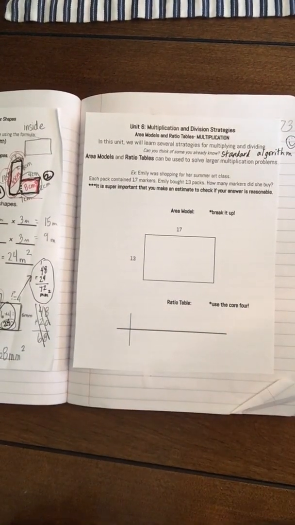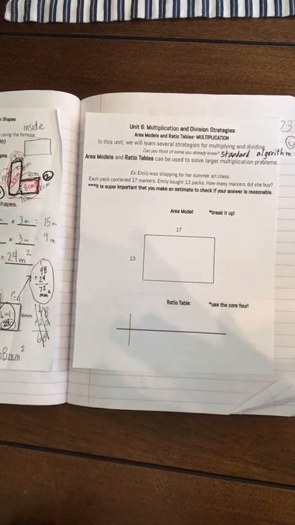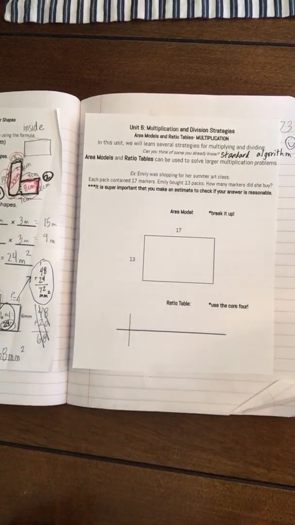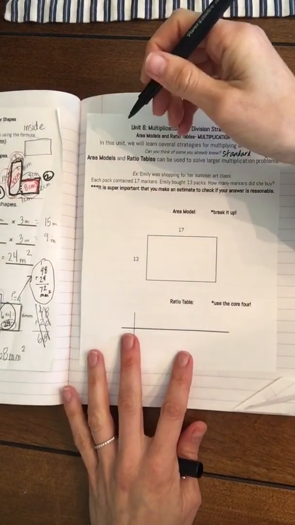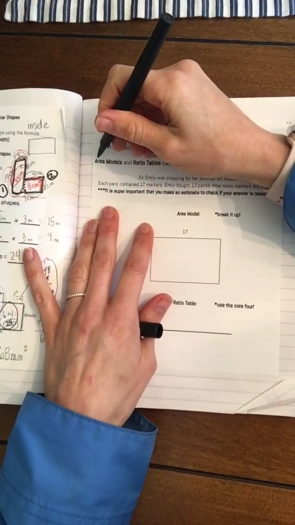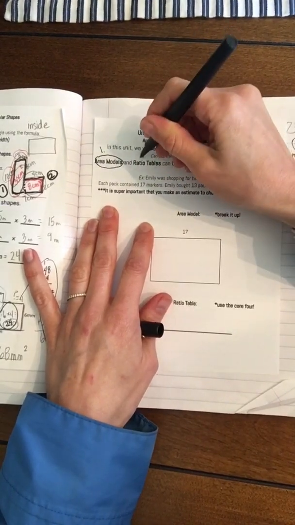However, I am going to challenge you in this unit to be open to exploring and learning about other methods. Some you have some background with, okay? So the two methods we're going to be focusing on in the beginning of this unit are area models, the first one, and ratio tables.